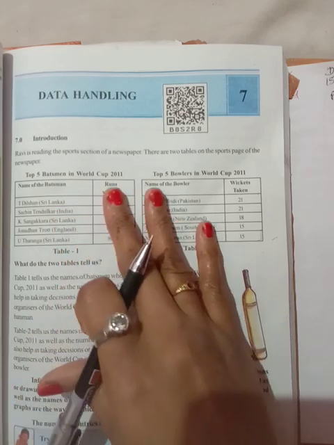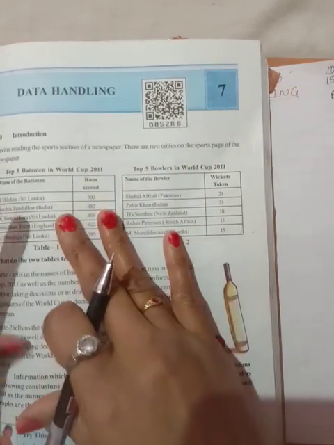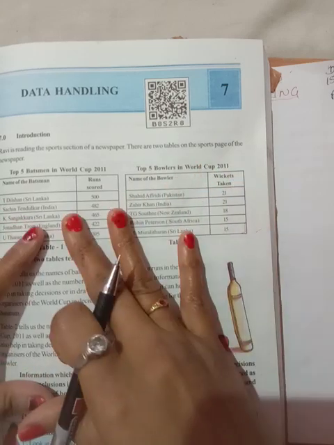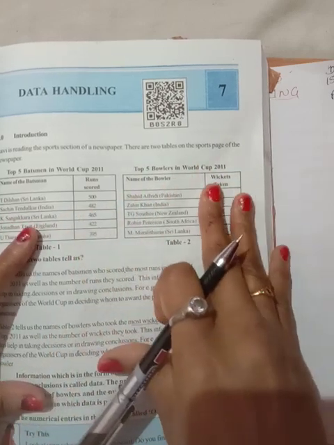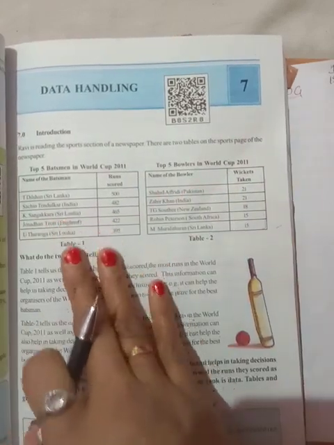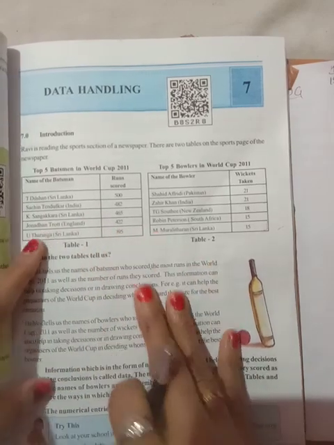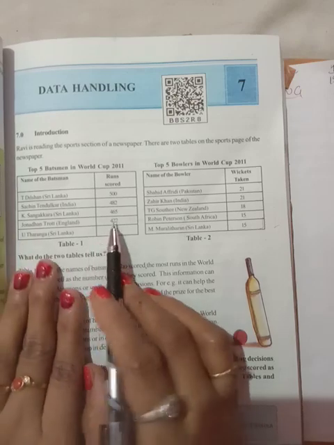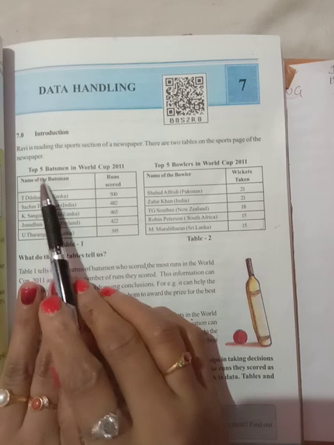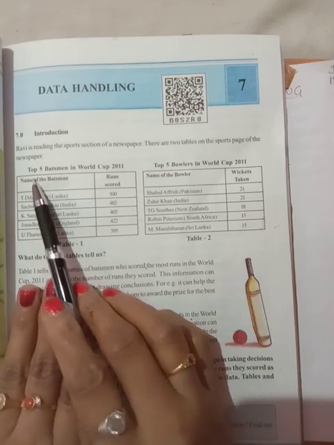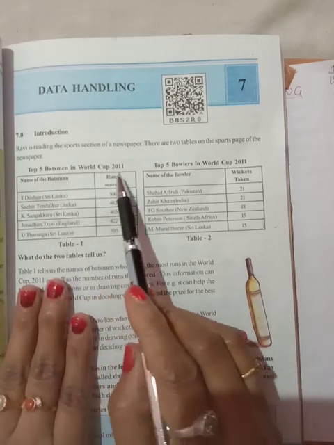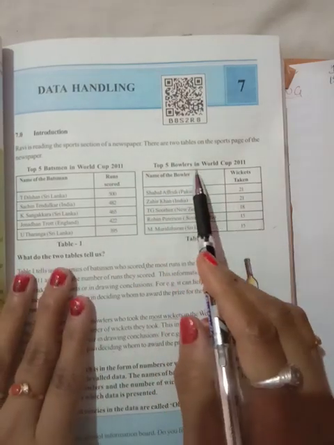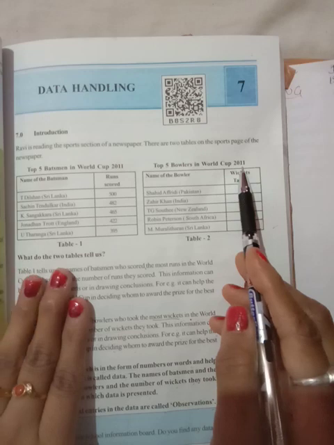It is the sports section of a newspaper. Here are 2 tables of a sports page of the newspaper. See it neatly in the textbook, Gagan Sai, but there is no blackboard. So in your notebook, you can write the explanation under each problem. The first one is the top 5 batsmen in the World Cup 2011, and the top 5 bowlers in the World Cup 2011.